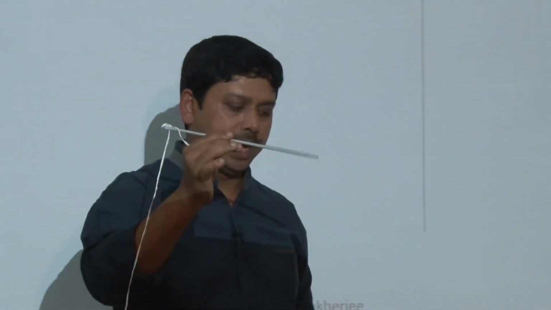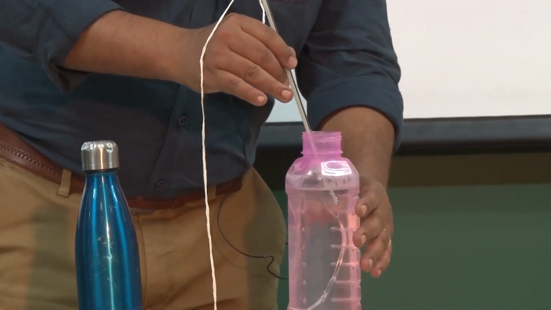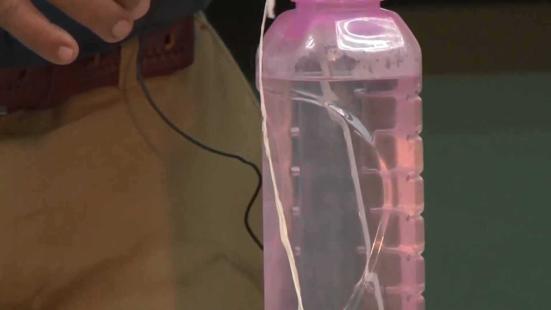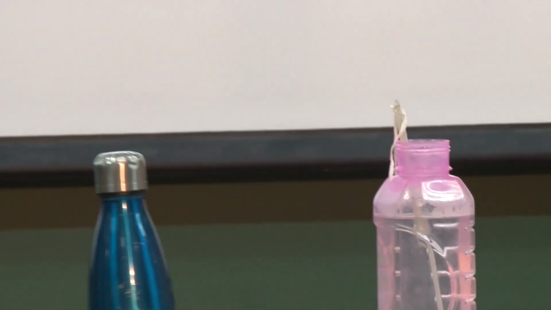Now we are going to put it in this water and let it equilibrate. I can dip it and keep it for some time. So initially the thermometer was in contact with the atmosphere.